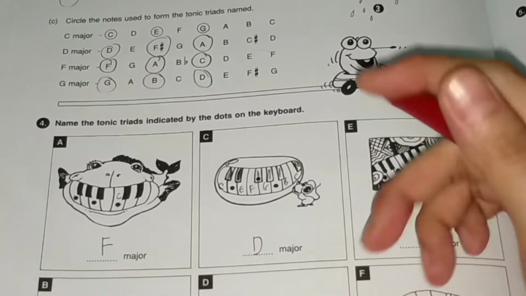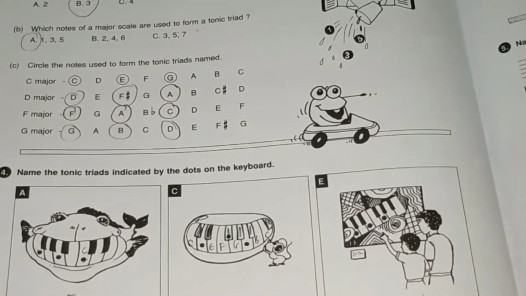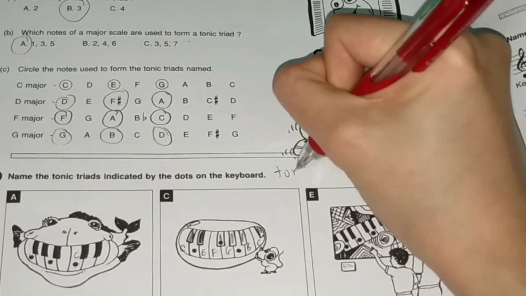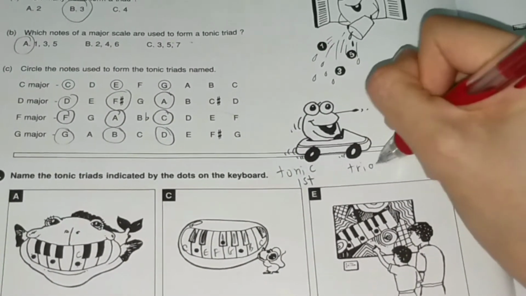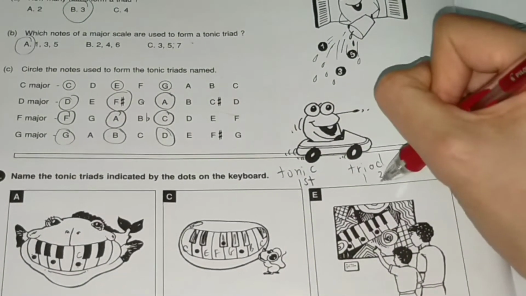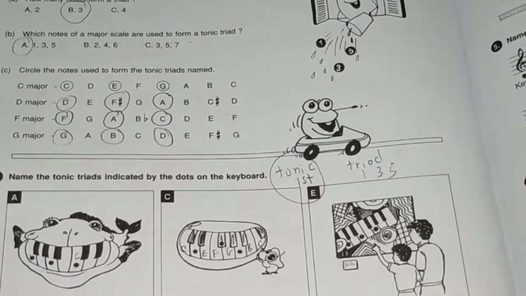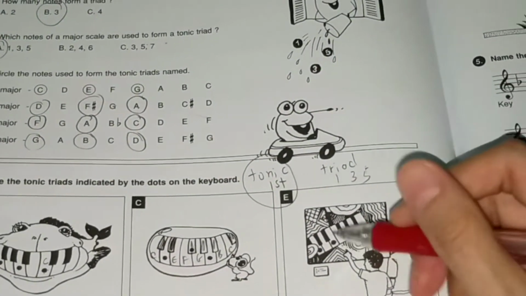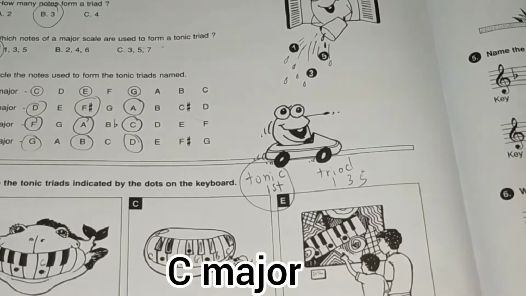And tonic triad, of course, begins on the first note. Because tonic means first, next time you will learn. So tonic means first. Triad is 3 notes. But it's not the first 3 notes 1, 2, 3. It's 1, 3, 5. Form 3 notes which make it a triad, but it starts from the first note. That's why it's called tonic. So this is C, C, E, G, C major.